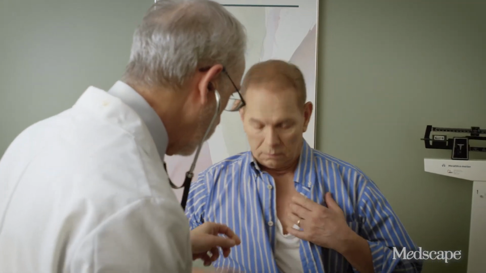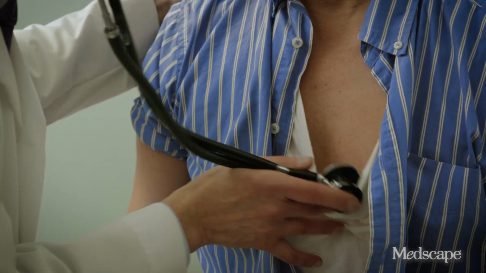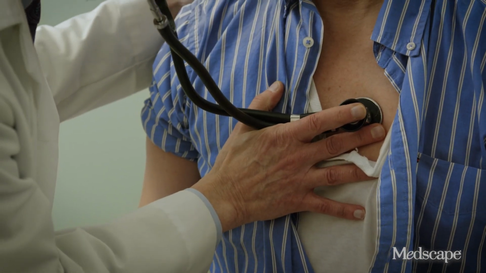Dr. Greenland and his colleagues are looking for more accurate ways to identify a patient's true risk. We've often thought that we had the answer, with inflammatory markers, for example. We recognize that inflammation is part of the atherosclerotic process. But are the inflammatory markers that we can measure helpful in improving cardiovascular risk?